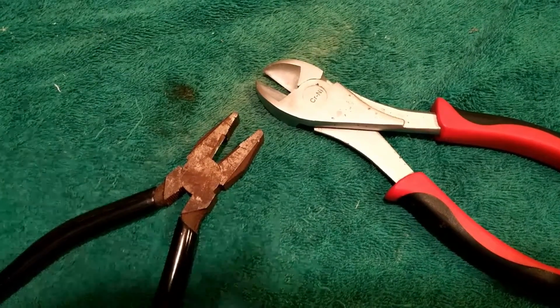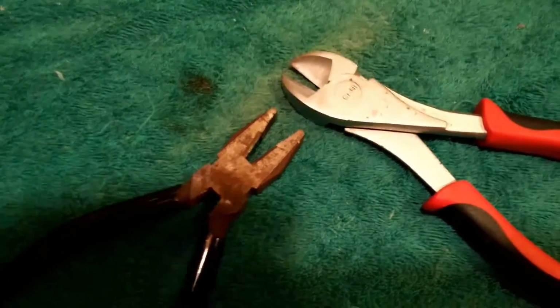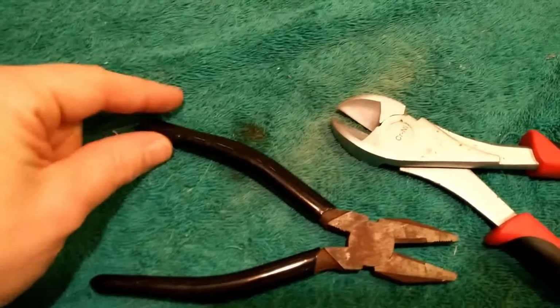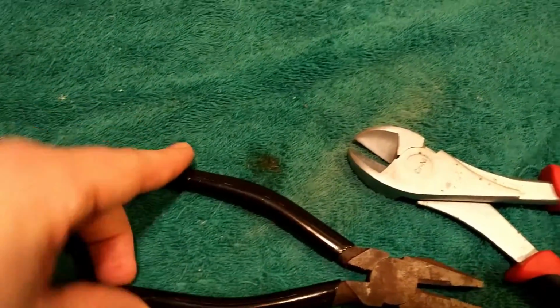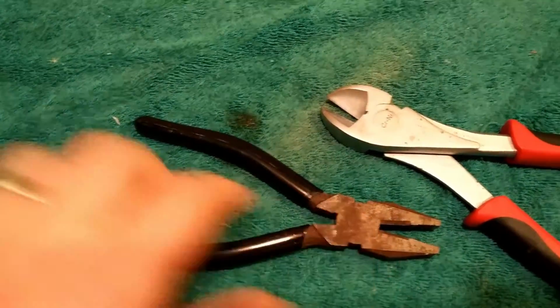Pliers are a form of lever. If we look at some pliers, we can see that our input force is here, but our load would be at the end where they come together and the fulcrum's in the middle. So these can be considered levers.